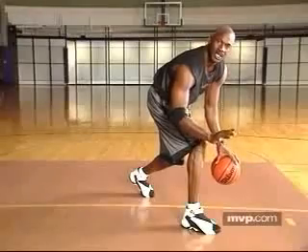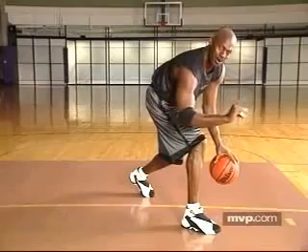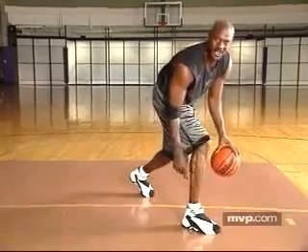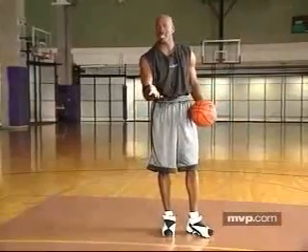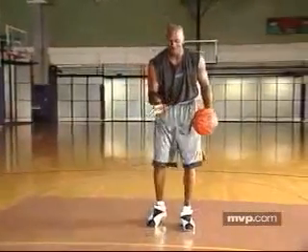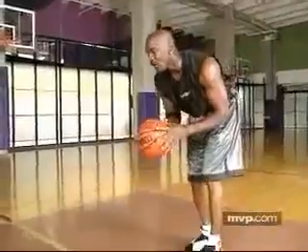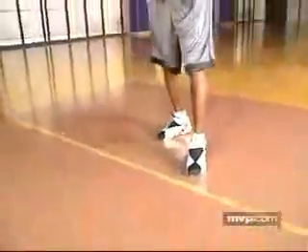So now the only way the defense can get to that ball is to go through your arms, go through your legs. Nine times out of ten, it's going to be a foul. I say nine times out of ten because I could get away with it. But I don't play anymore, so you don't have to worry about that. So, jab step, change the direction this way, putting the ball inside your legs.